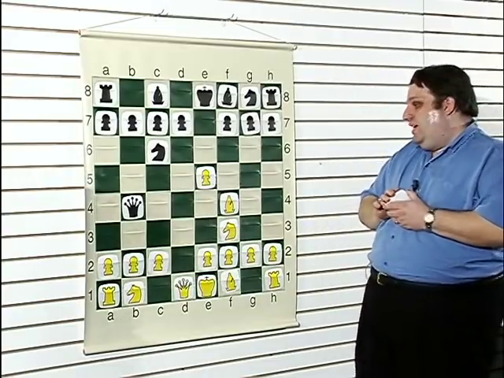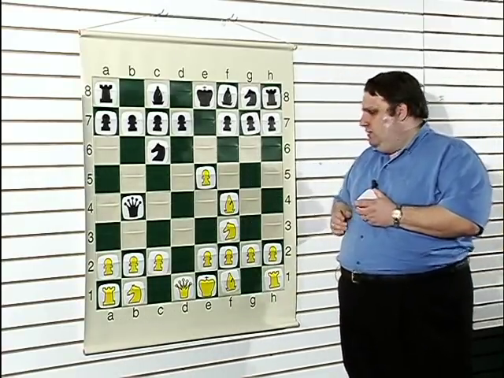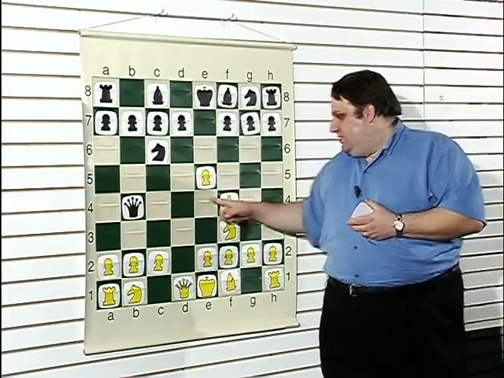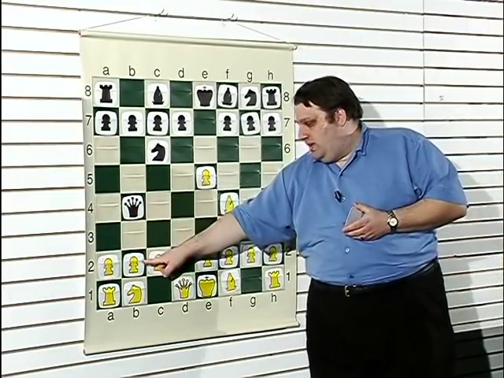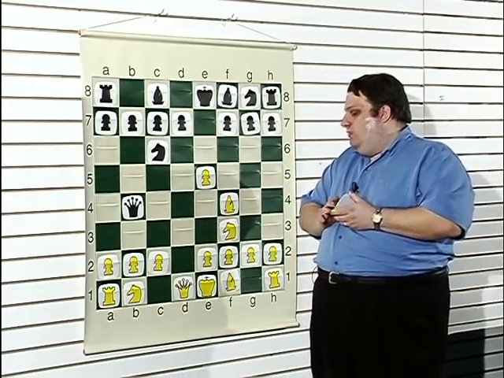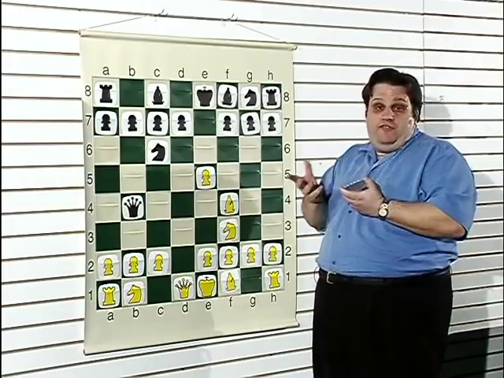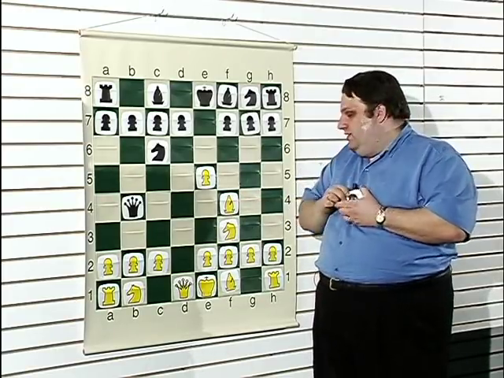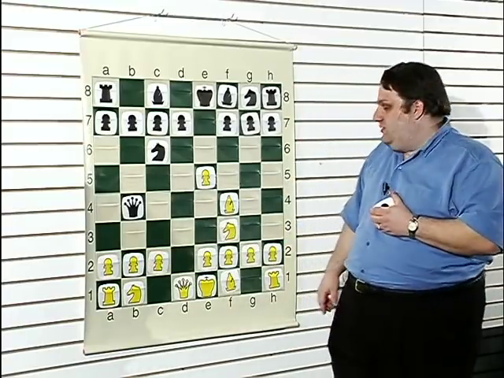Queen b4 check. What are we attacking now? Well, of course we're attacking the king, but we're also attacking the bishop on f4 and the pawn on b2. And this is very annoying for white. Of course, white must get out of check. Of course, white can't lose his bishop. White already has an extra pawn, so he can afford to give back one of the pawns of his own.